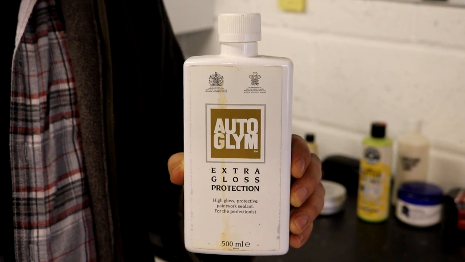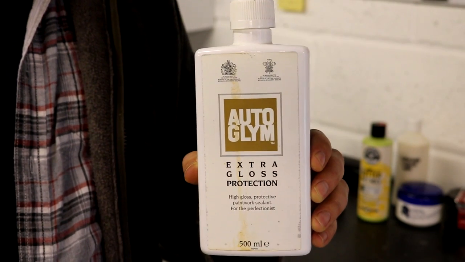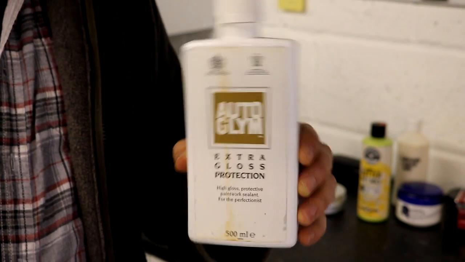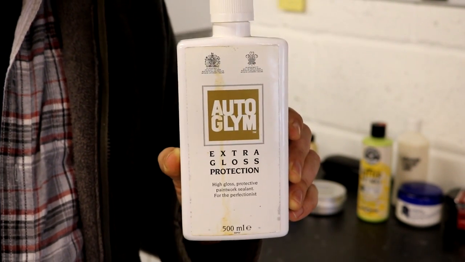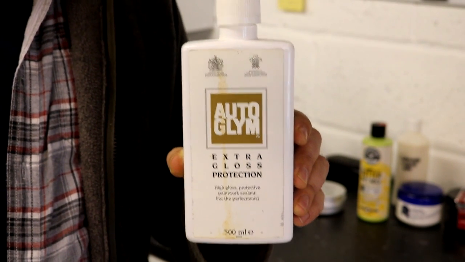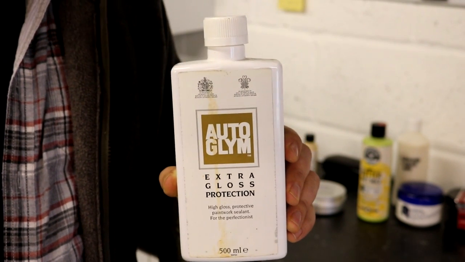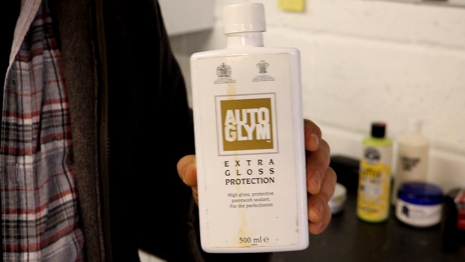Okay guys, so the first product I want to talk about here, and I think this is probably the first product that I ever really used to seal my car, and I've had this bottle for a fair old while. This is called Auto Glym Extra Gloss Protection, and you'll hear the acronym used quite a lot on some of the forums. It's called EGP for short. This product falls into the category of synthetic sealant.